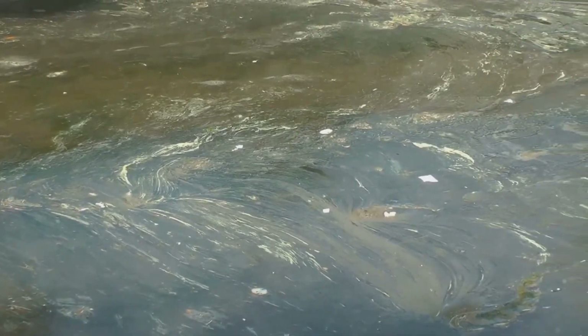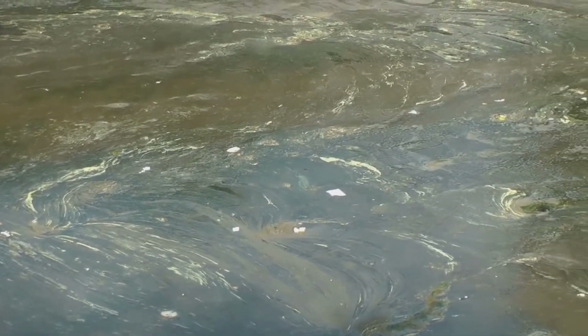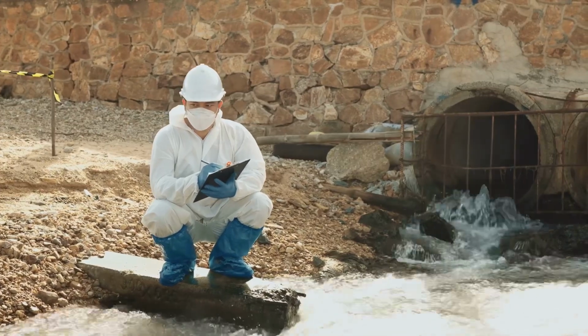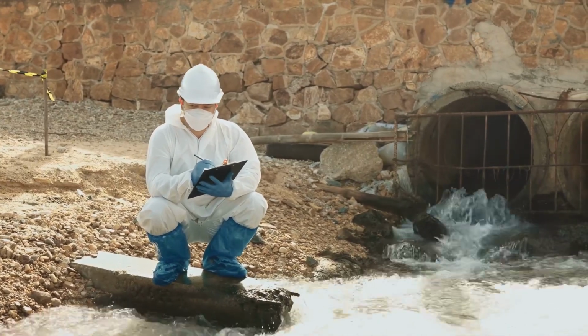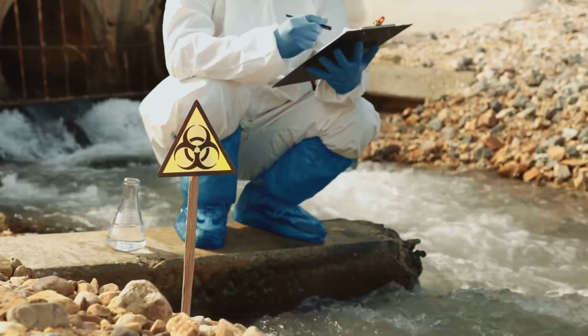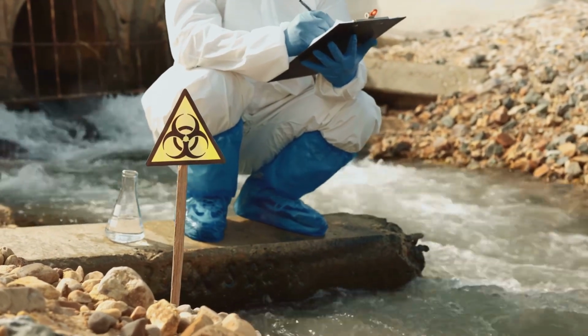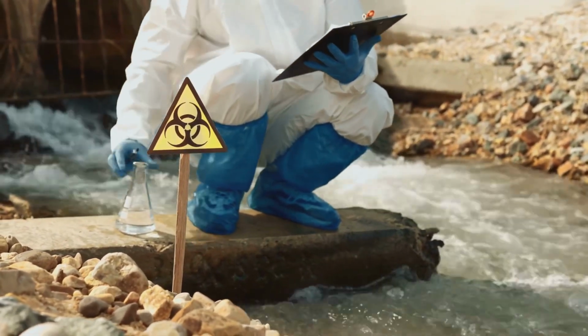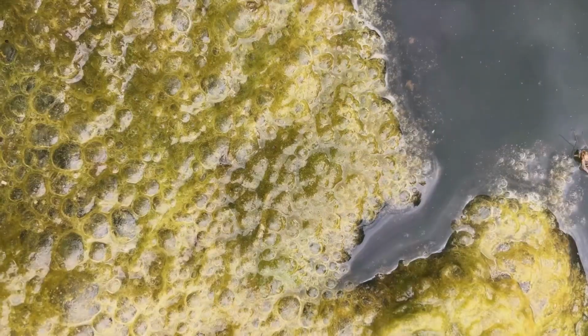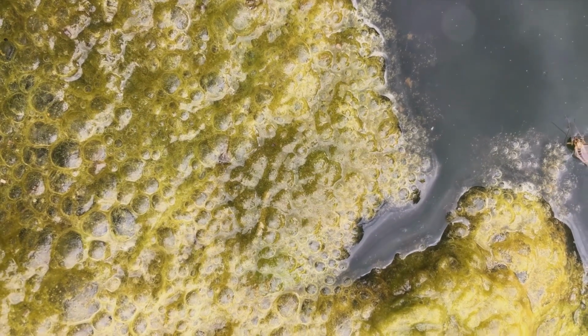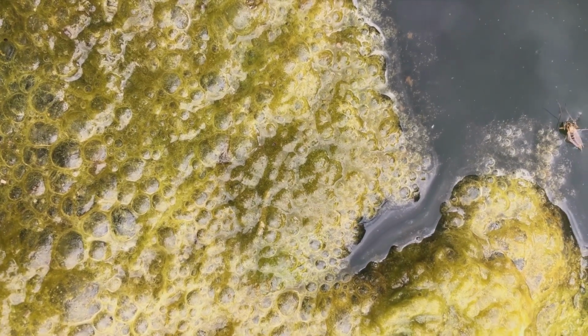Now, let's delve into the groups of substances. We have pathogenic organisms from domestic sewage that cause waterborne diseases. Oxygen-demanding substances also originate from sewage and consume the water's oxygen, harming aquatic life. Plant nutrients, often from sewage and agricultural runoff, can lead to algal blooms.